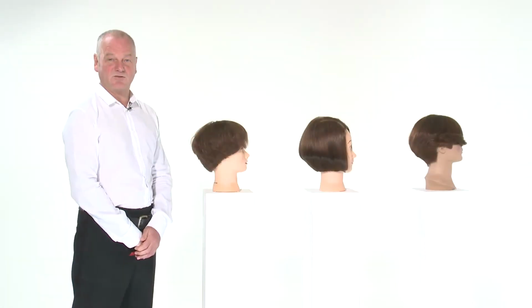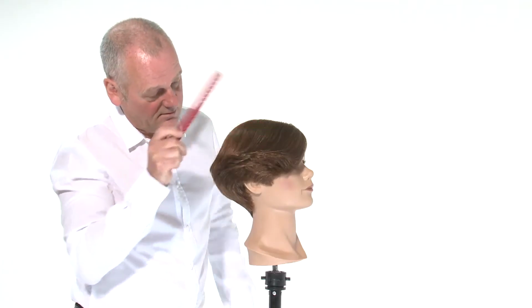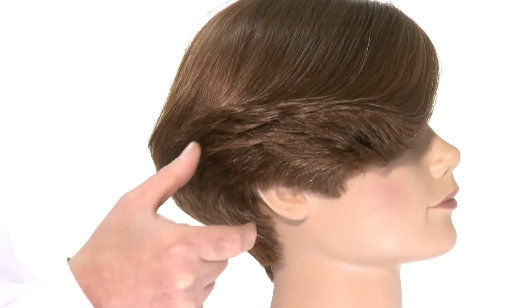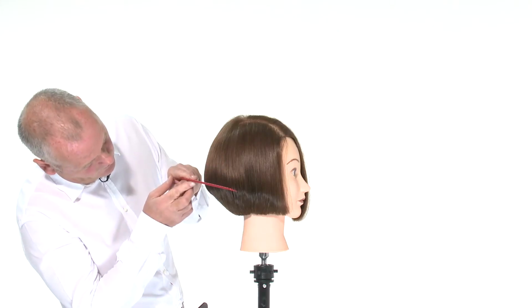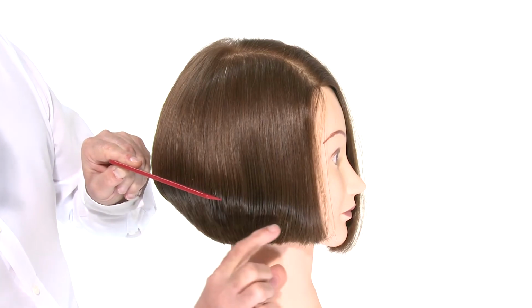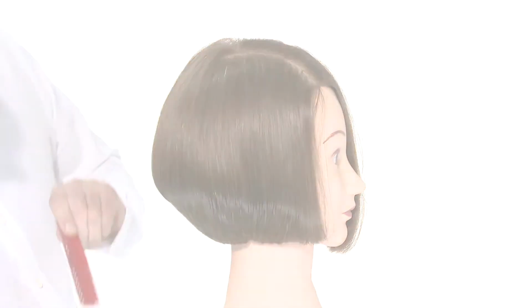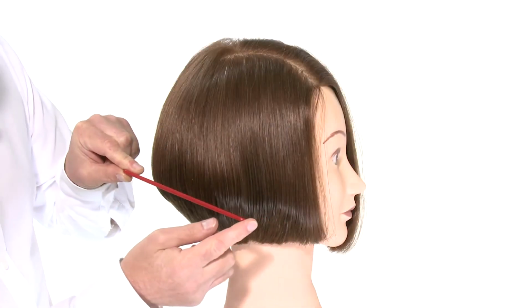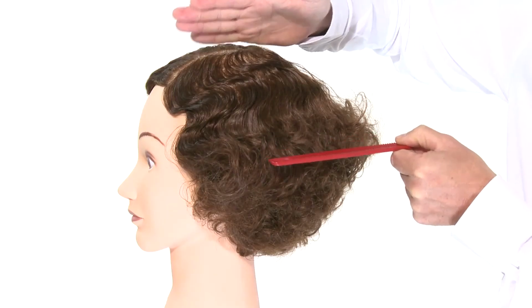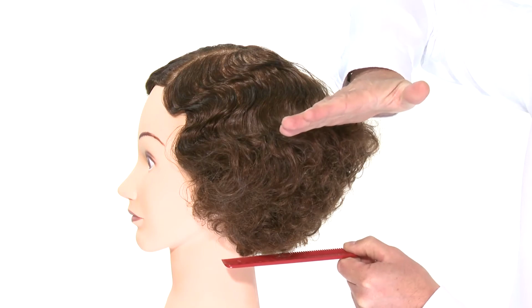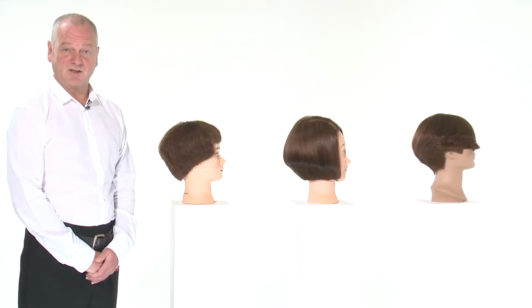There are two features of graduation: the dual texture and the weight line. The stacking creates a dual texture, the graduated area and the smooth outer surface. The weight line or the weight area separates the graduation from the rest of the shape. Graduation creates internal and external shapes.